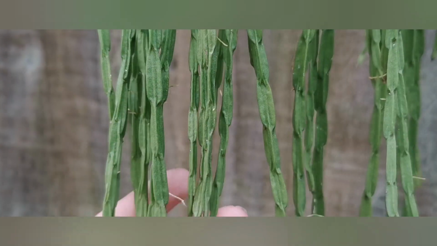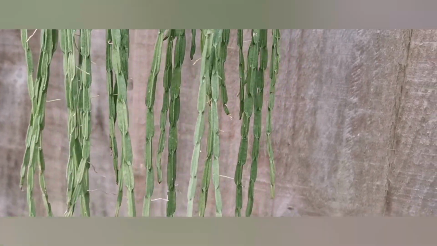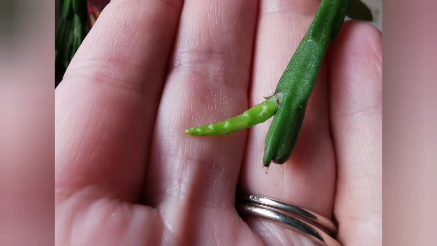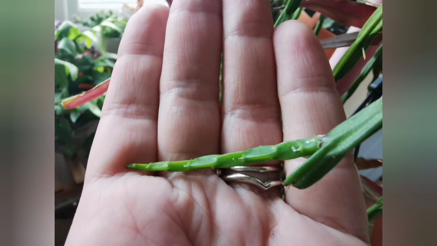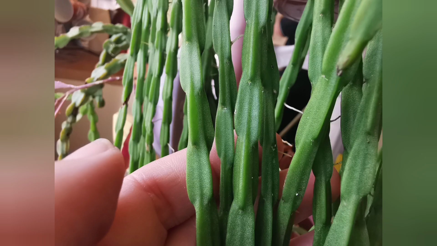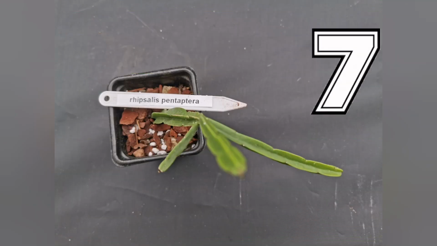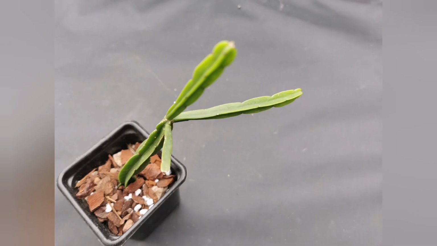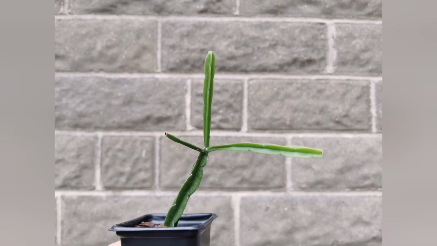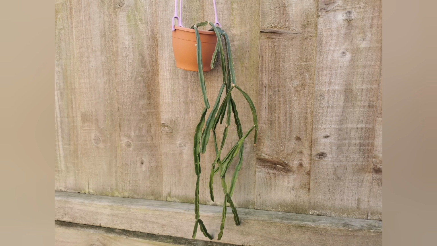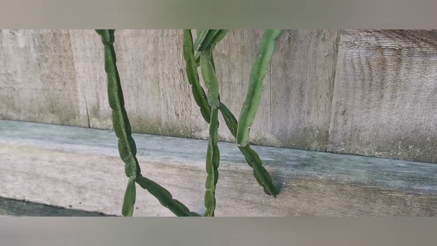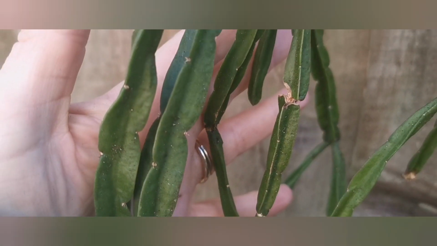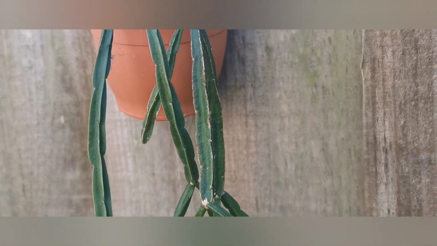I think you can clearly see the difference between major and minor, as the chains are a bit different. And after watering, you can see the difference as well, how it plumped up. Now I've got a small baby here, Pentaptera, which I got last year to root, and it produced more stems. This year I managed to get another one, a bigger specimen, and you may also find it under the name Rhipsalis pentagona.